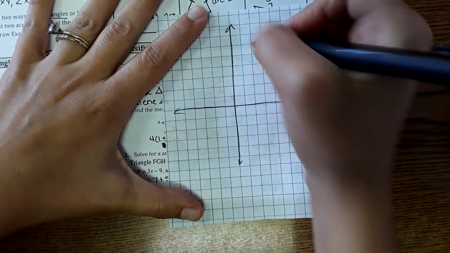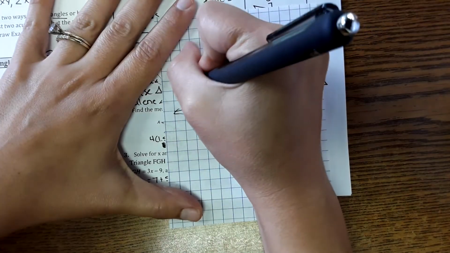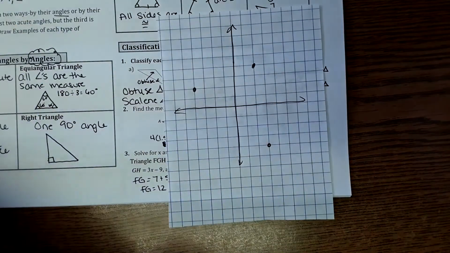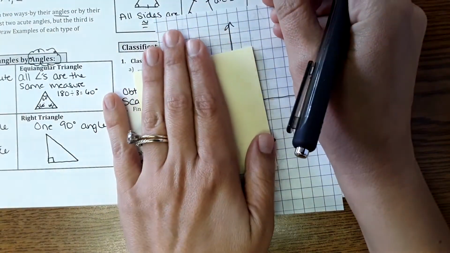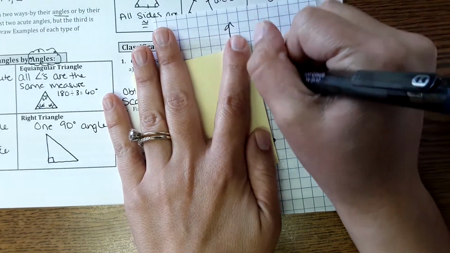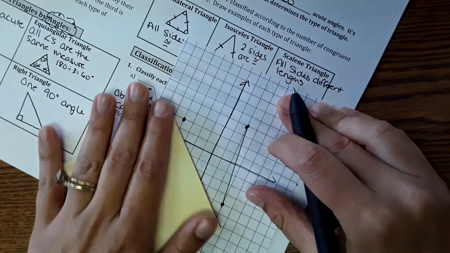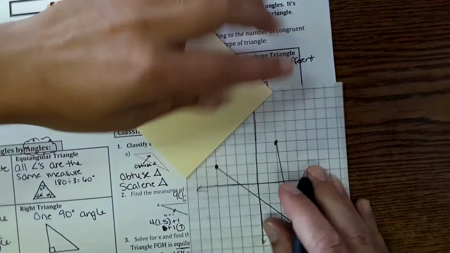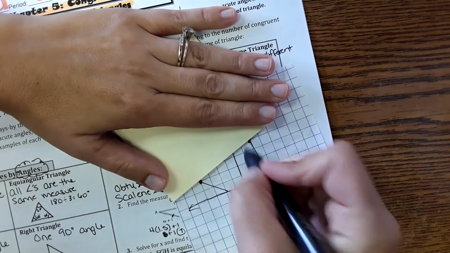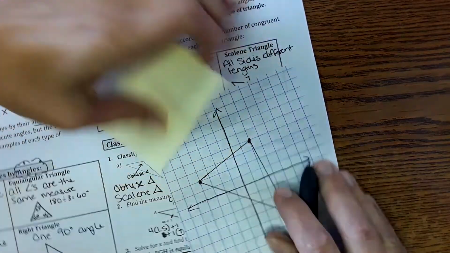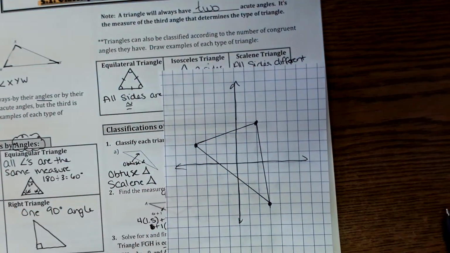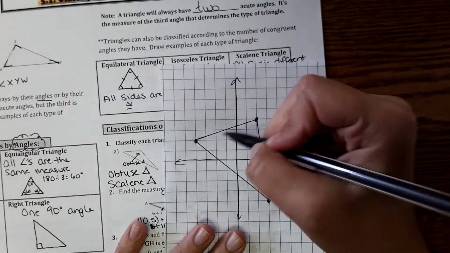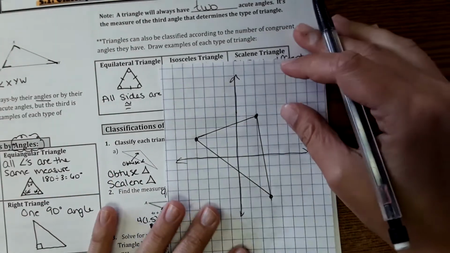Okay, so they give you 3 points, and I'm just putting 3 random points on here. They give you 3 points, and they say, okay, is this triangle scalene, isosceles, or equilateral? And so what you would do is just sketch out your triangle and then determine that on your own. So you might have to find the length to decide. But in terms of whether it's scalene, isosceles, or equilateral, we can see it's not equilateral.